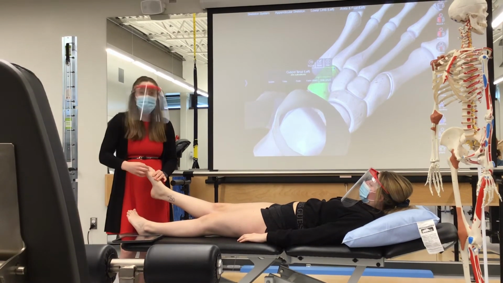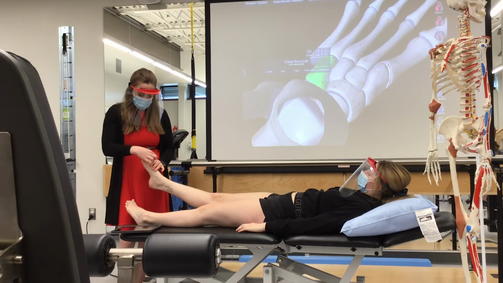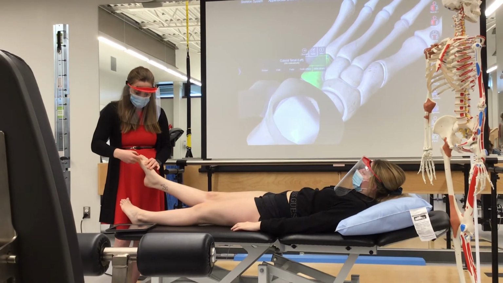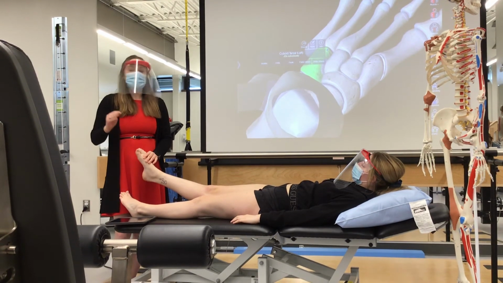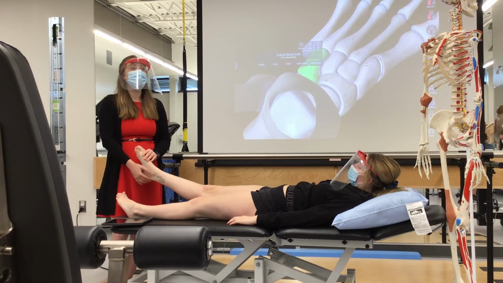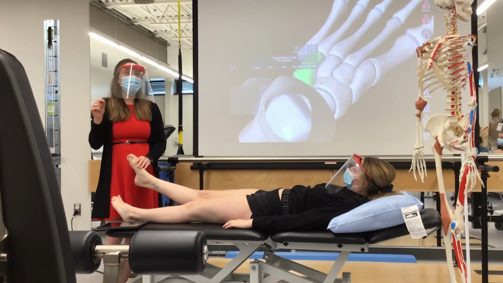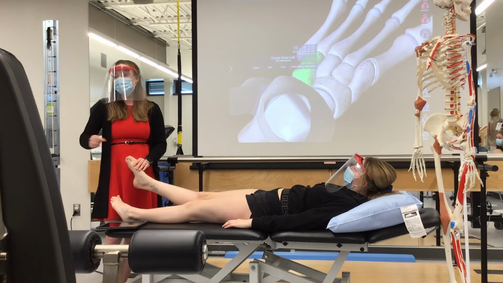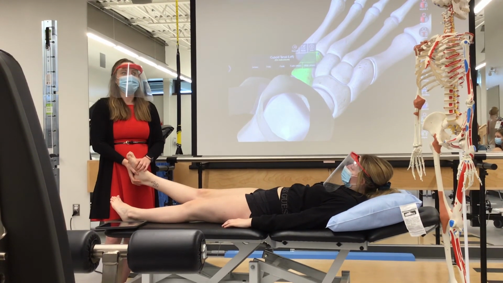Each toe has three, so they're smaller, little phalanges. 1, 2, 3, 1, 2, 3, 1, 2, 3. The big toe only has 2. And then it's the same interphalangeal joint, proximal, distal. But we label it in the foot or the hand. So a DIP joint in the foot versus a DIP joint in the hand. We just have to put that label on it.